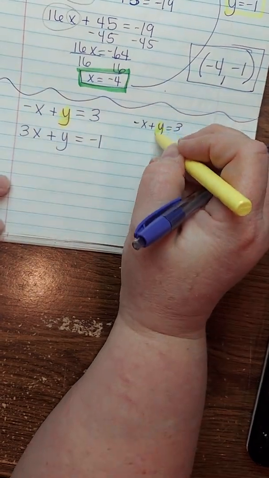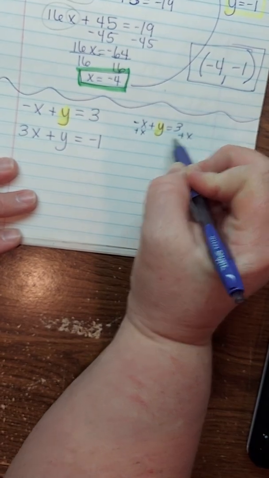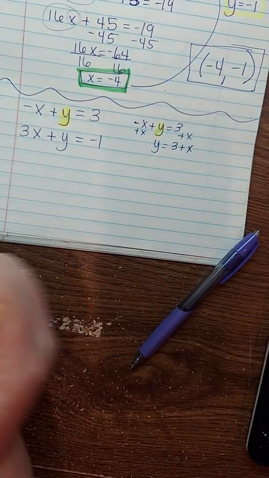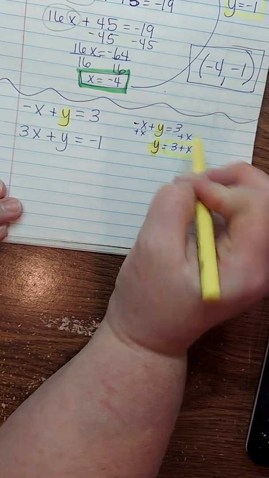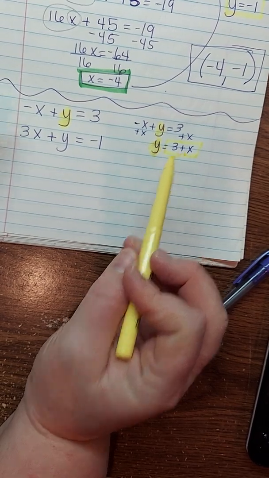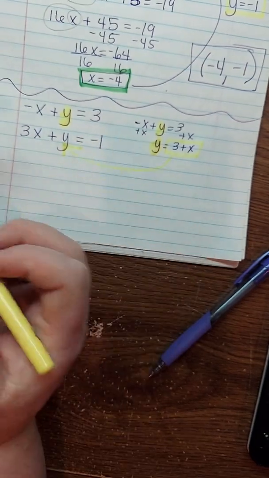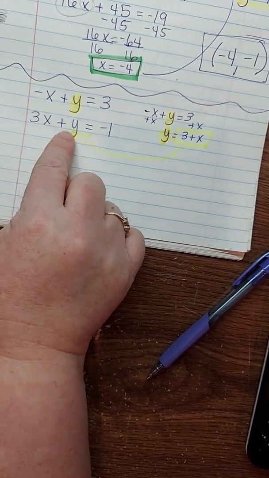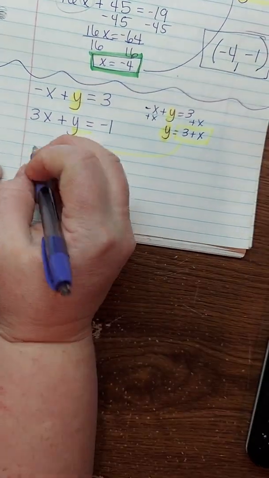If I want to get y all by itself, I need to get rid of that x, don't I? So let's add x to each side. So I get y equals 3 plus x, or you could write x plus 3. Doesn't matter, does it? Now that I've done this, I can take this and I need to substitute it into the other equation. Be careful. Sometimes kids want to plug it right back in. That's not going to work, okay? I want to plug it in to this y, this piece here.